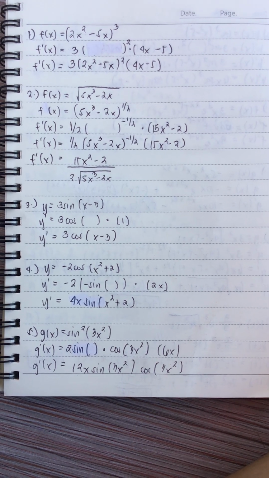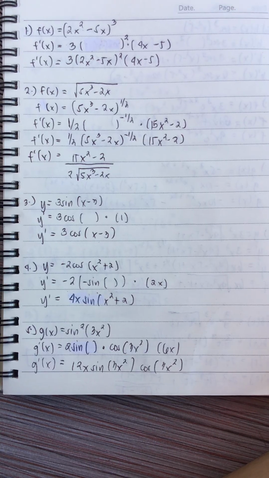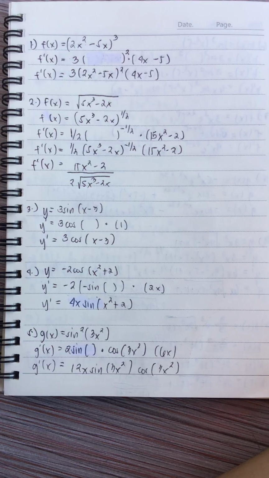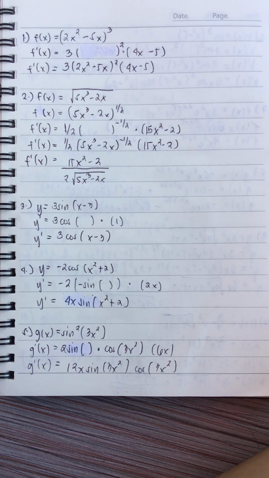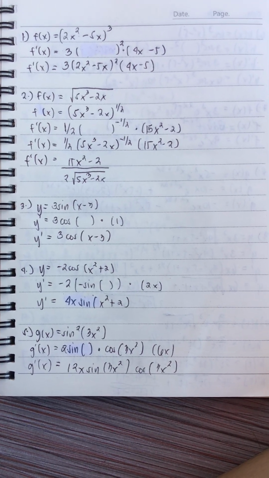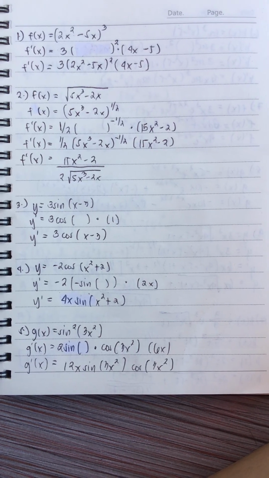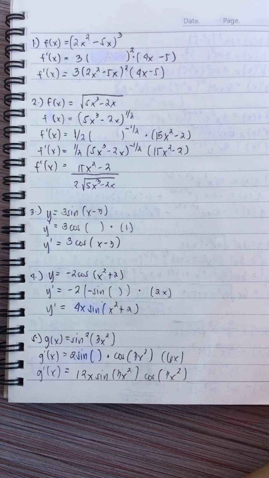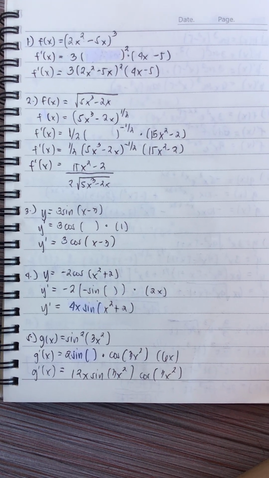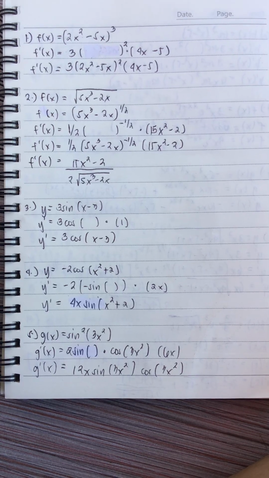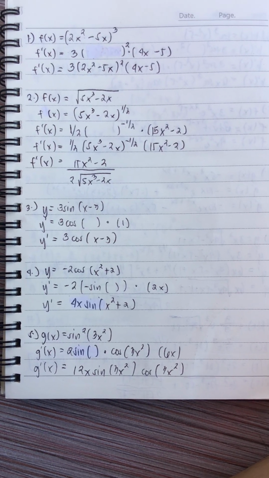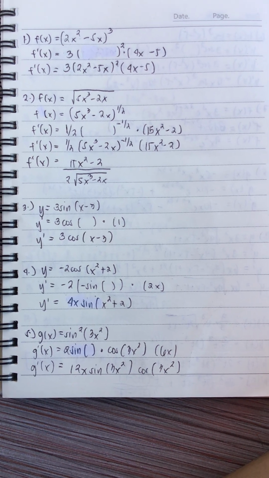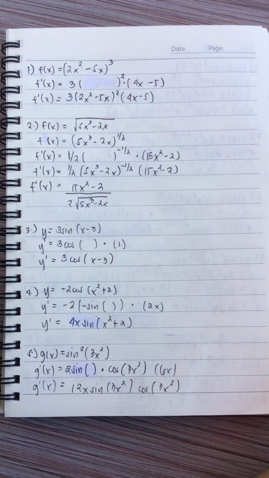So our outer function will be 3, and then with a close and open parenthesis to the power of 2, and then we are now going to get the derivative of the inner function, which is 4x minus 5, since the derivative of 2x squared is 4x, and then the derivative of negative 5x is negative 5. Now to fully express the answer, we obtain f prime of x equals 3 times the quantity of 2x squared minus 5x squared times 4x minus 5. That is our number 1 answer.